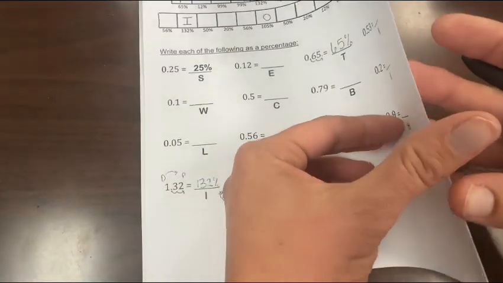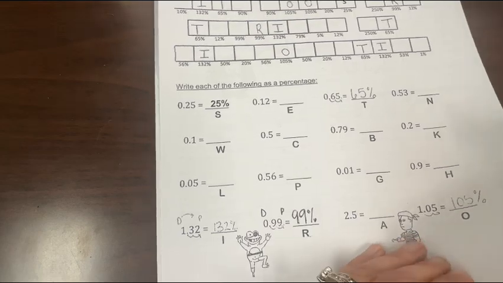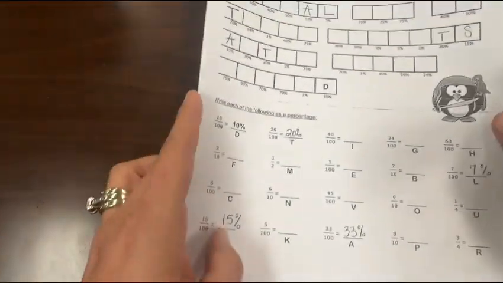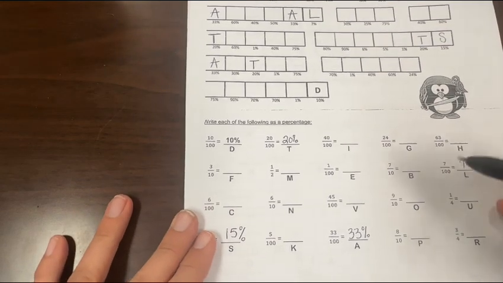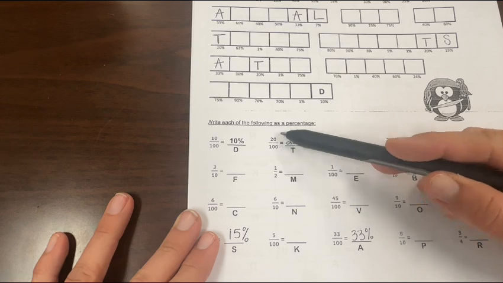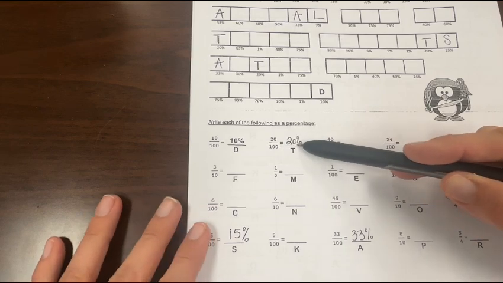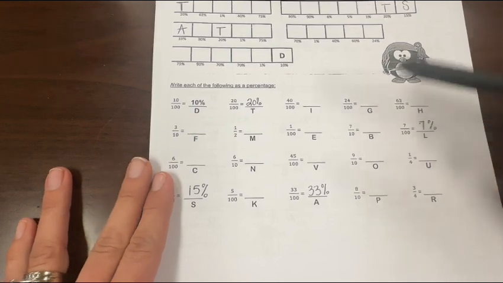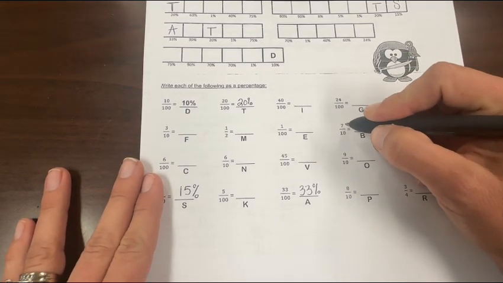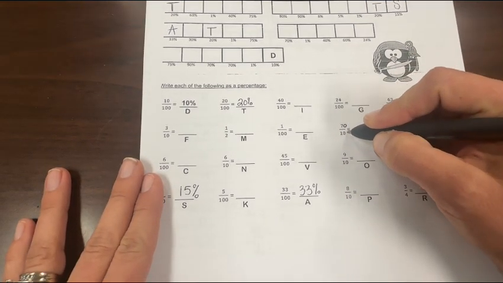All right, and so this is turning decimals to percentages. This one, clue number 2, is converting fractions to percentages. If it's over 100, you know that top one is the percent.